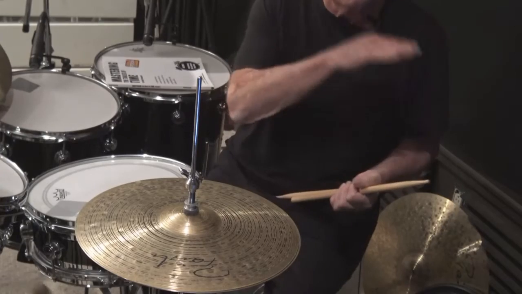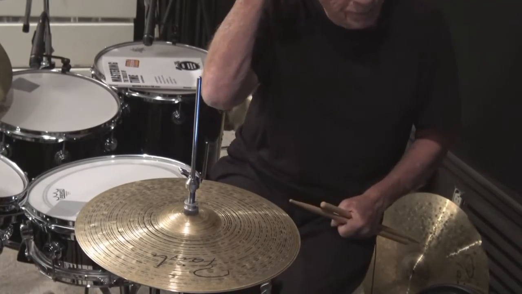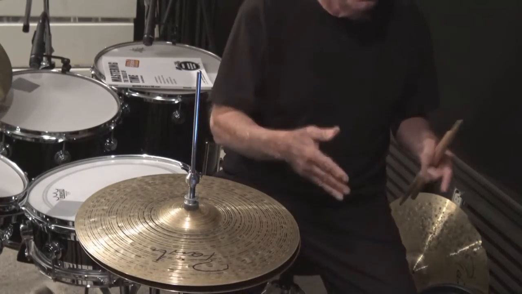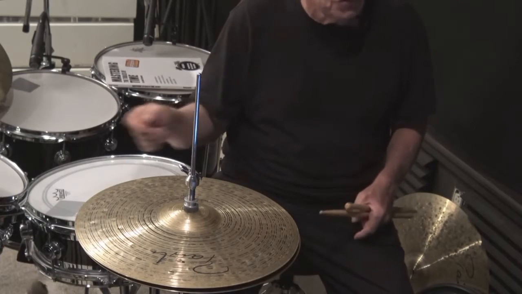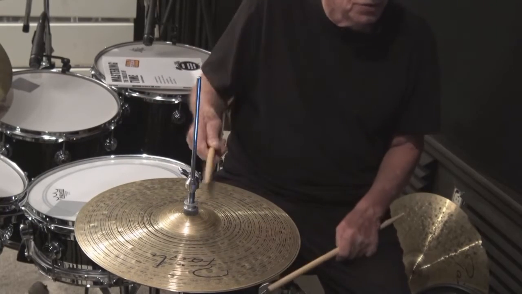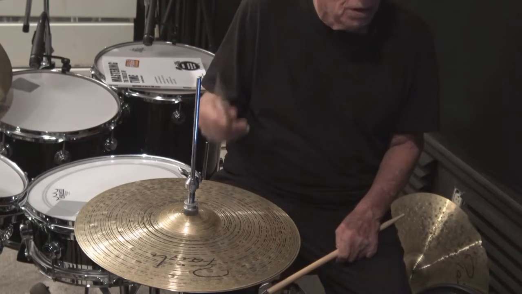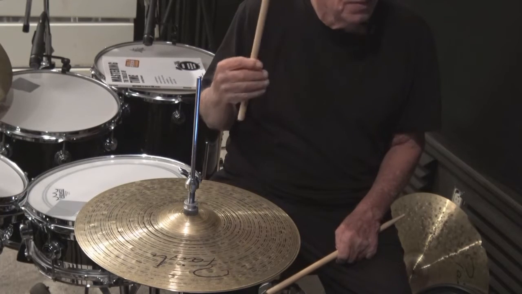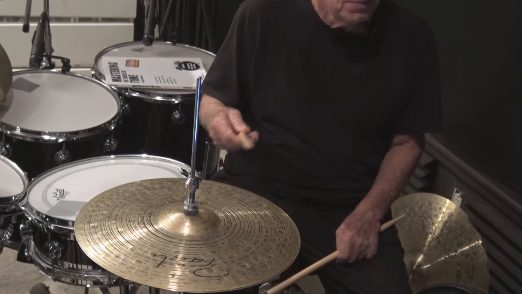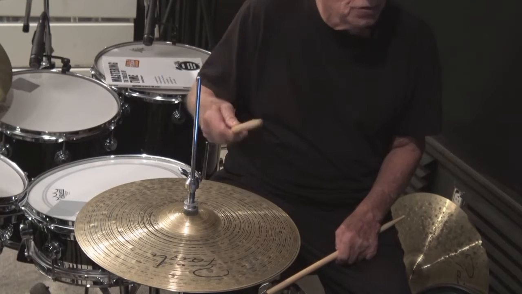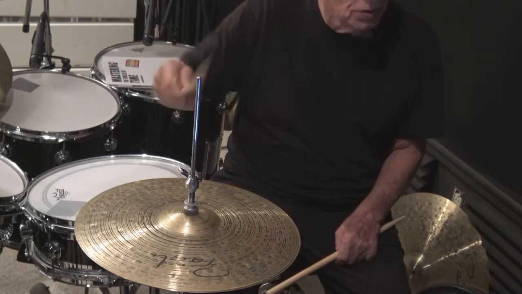So I'm playing, it's not over the line, it's modulation. I'm playing the straight ahead 4/4. 1, 2, 3, 4, 1, 2, 3, 4. Okay? Now, I'm going to play that same pattern, but I'm going to think in 3.